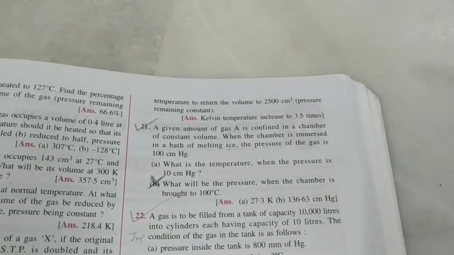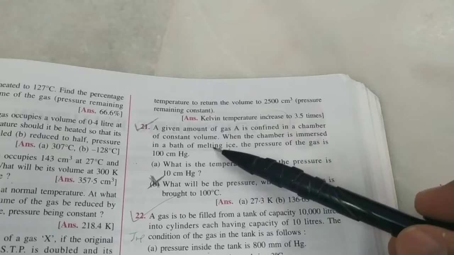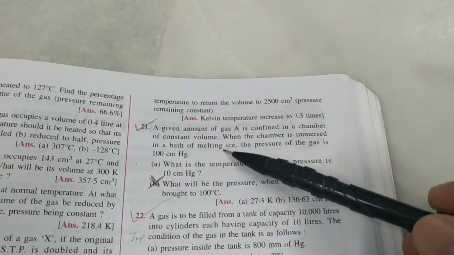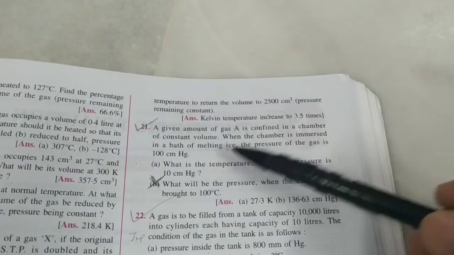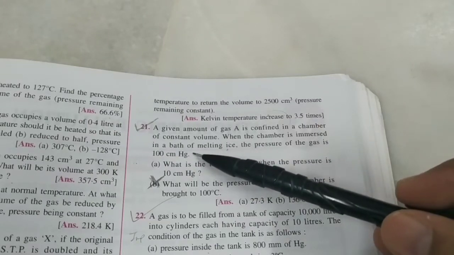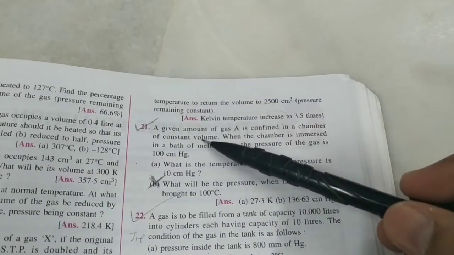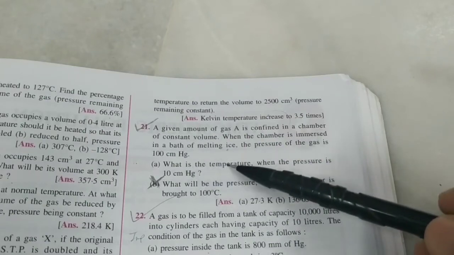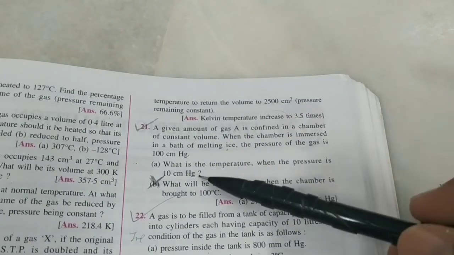Next, the 21st sum. A given amount of gas A is contained in a chamber of constant volume. When this chamber is immersed in a bath of melting ice, what is the temperature of that? 273 Kelvin. So that's the temperature given. And the pressure is also given. Note, constant volume. Question is, what is the new temperature, T2, when this is the new pressure?